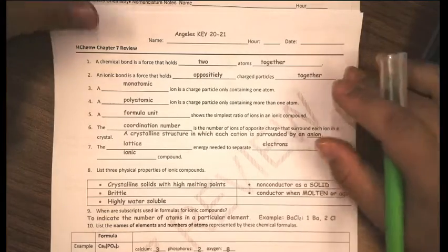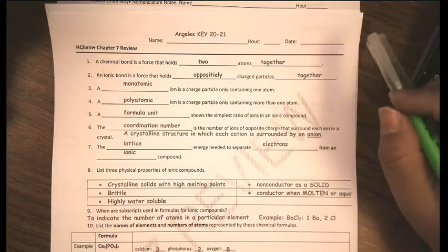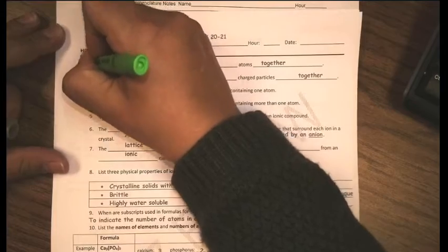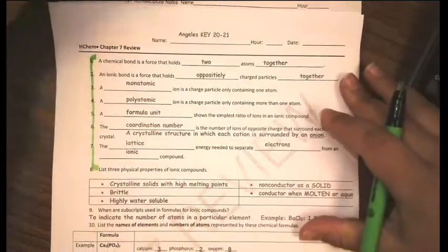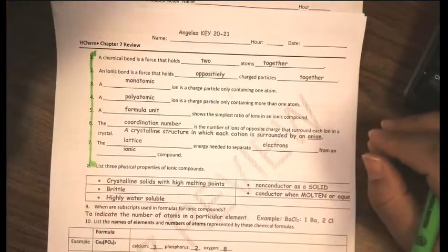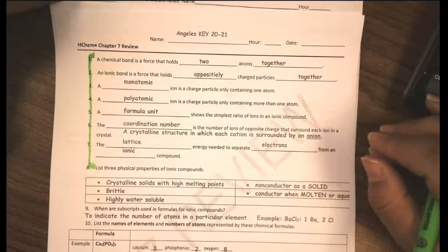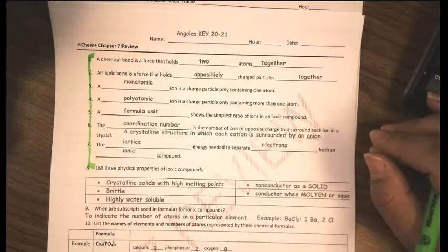All right, we're going to start with grading Chapter 7 review. You definitely want to know all of these definitions for the test. A chemical bond is a force that holds two atoms together. An ionic bond is a force that holds oppositely charged particles together.